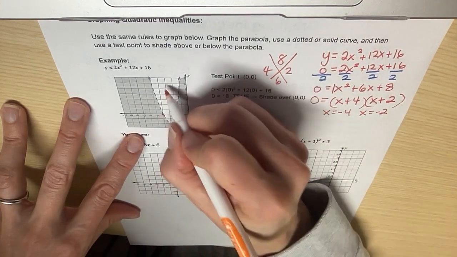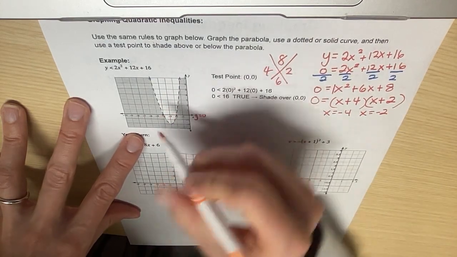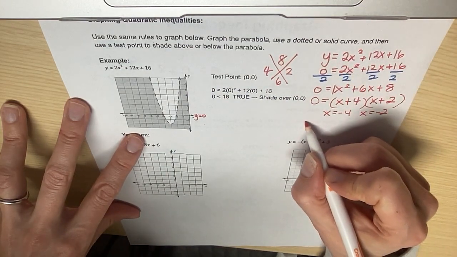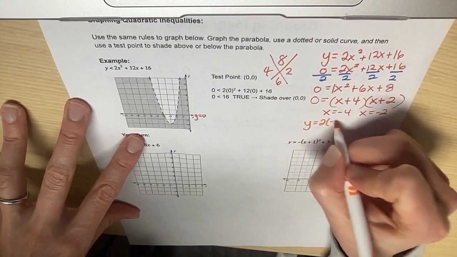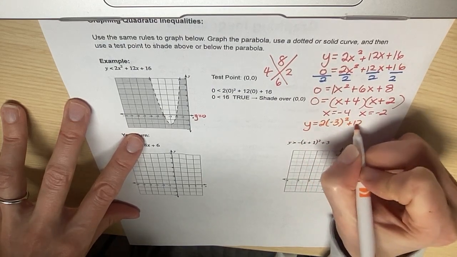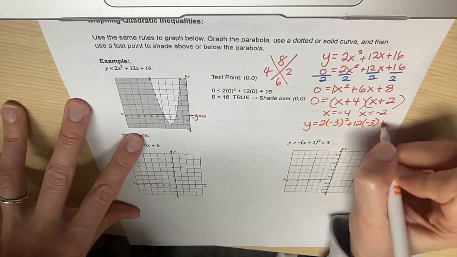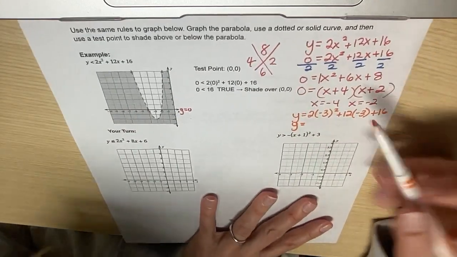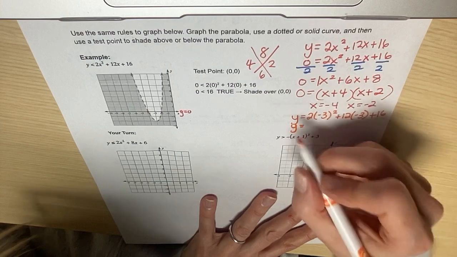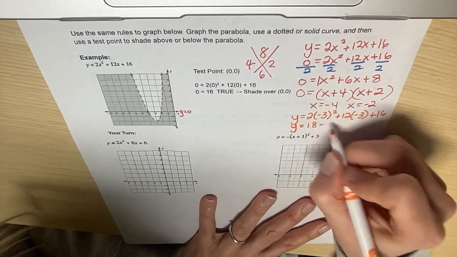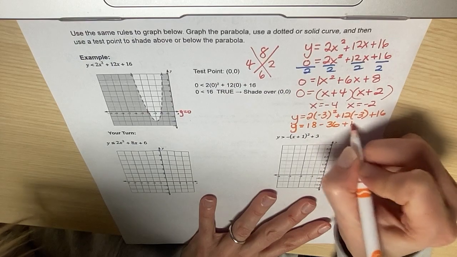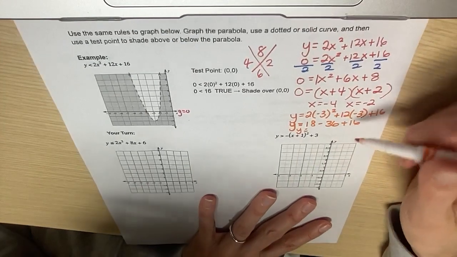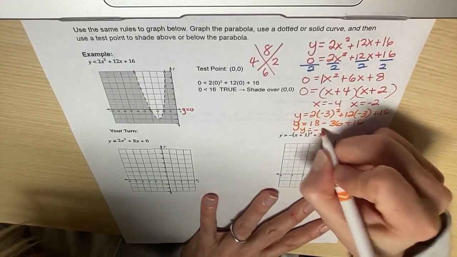So we know our vertex should be somewhere at -3 because we can see that that's right in the middle of these 2 points. And so what I'm going to do is go back to the original equation, and I'm going to plug -3 for x. So I'm replacing x with -3, and I'm going to work with PEMDAS. So -3 squared is 9, 2 times 9 is 18, 12 times -3 is -36, 18 minus 36 is -18, plus 16 is -2.